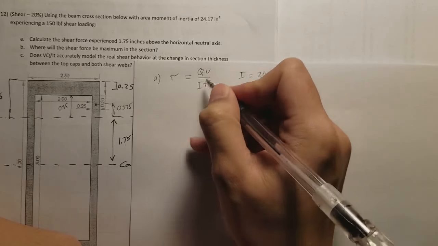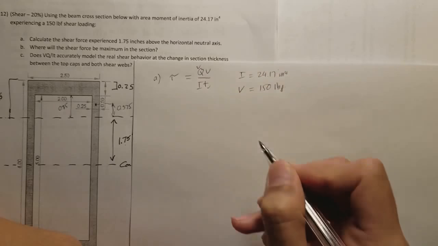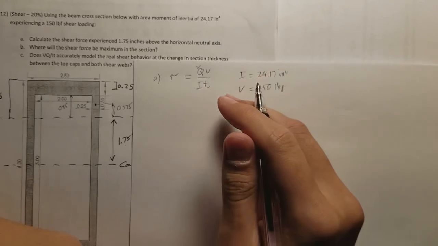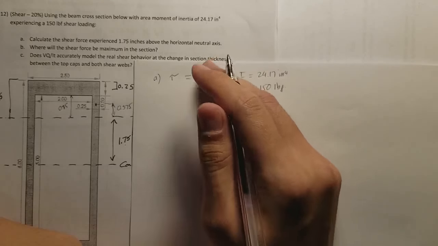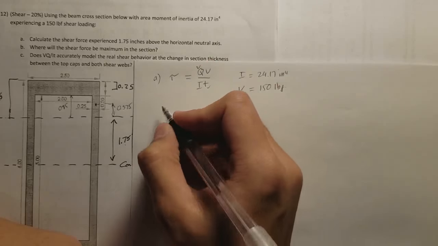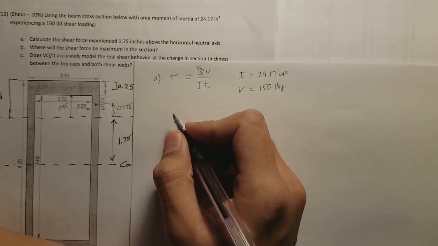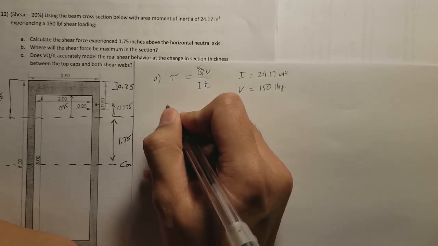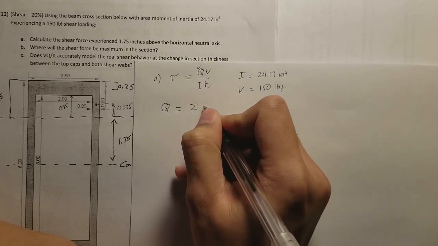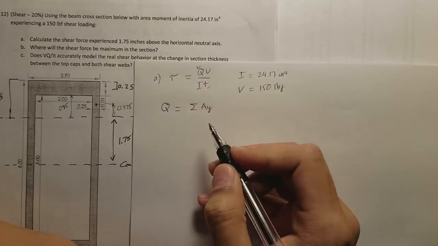So what are we missing? We're missing the Q, we're missing the T. How are we going to find those two? And those are the two that so many students couldn't find the answer to in the last exam. So here I'll show you how to find these two values. So Q is the sum of AY.